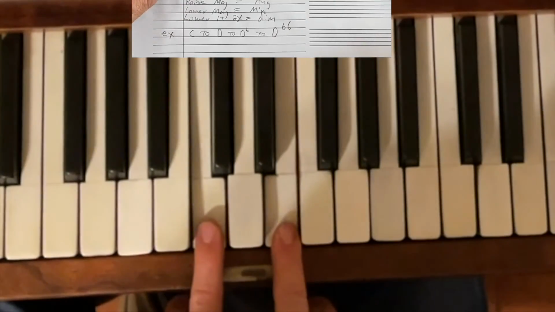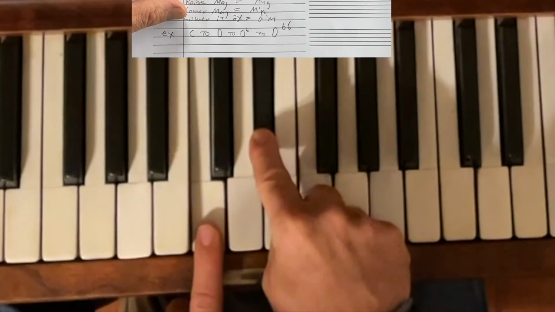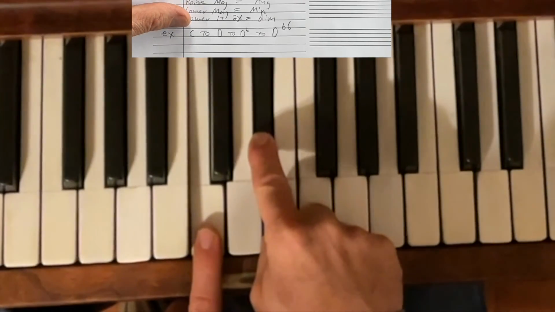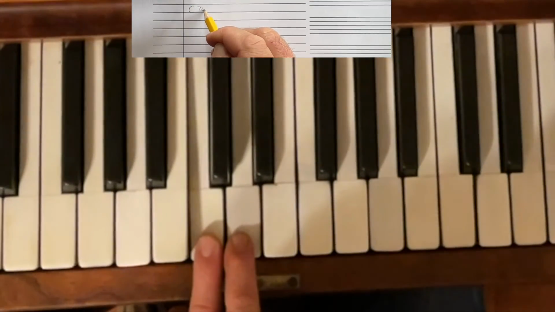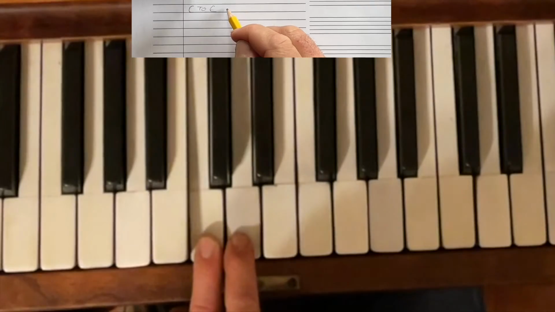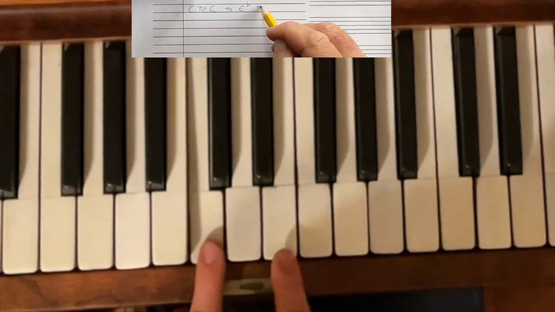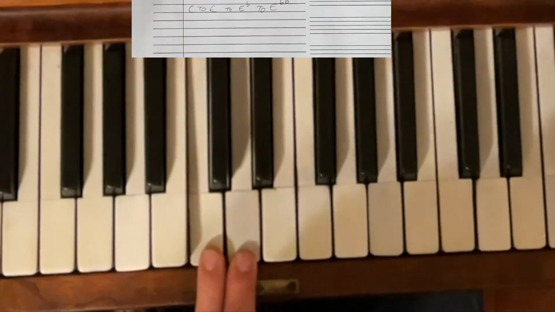Here's a major third. If we lower this, we have a minor third. And if we lower it again, we have a diminished third, which looks like a second. They sound the same, but their names are different. C and D is a major second, but C to E double flat is a diminished third.